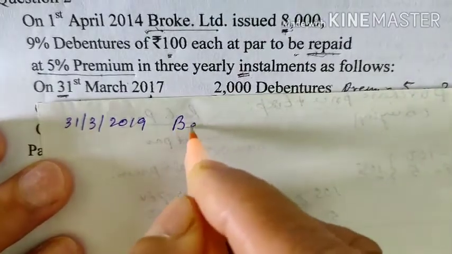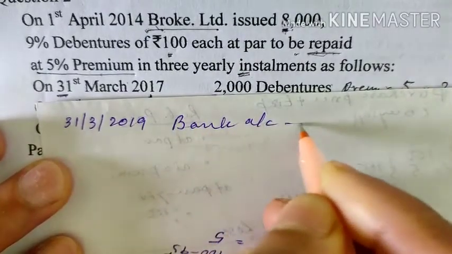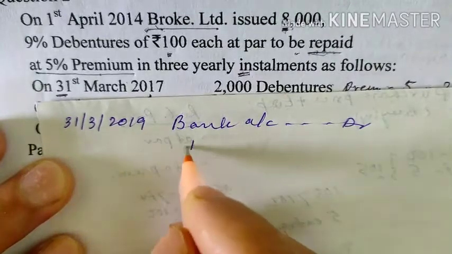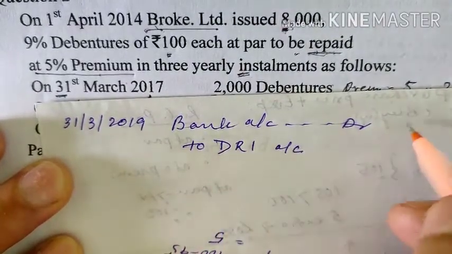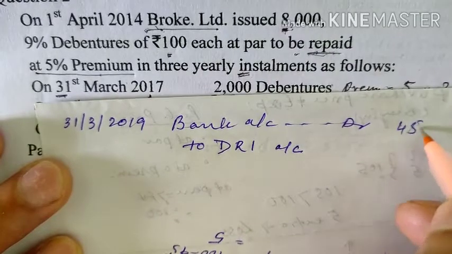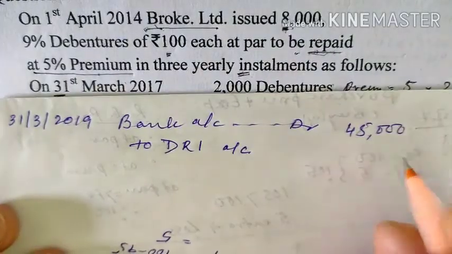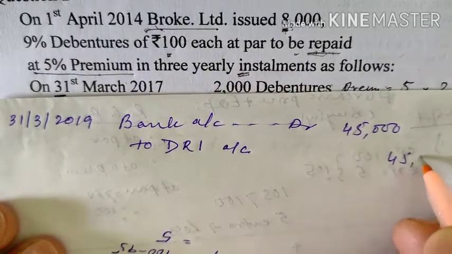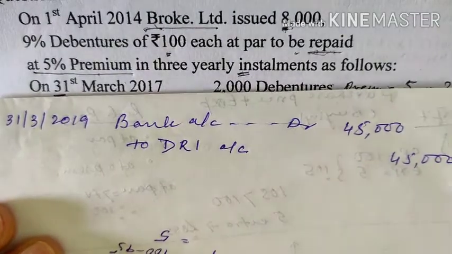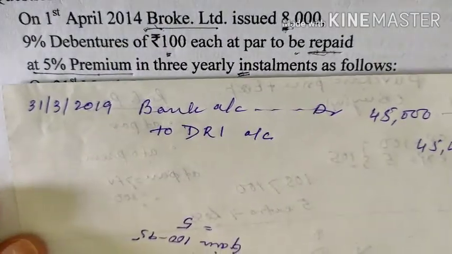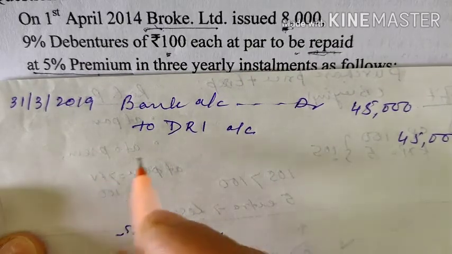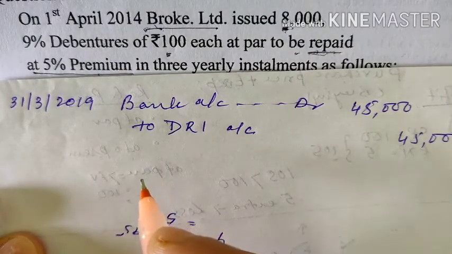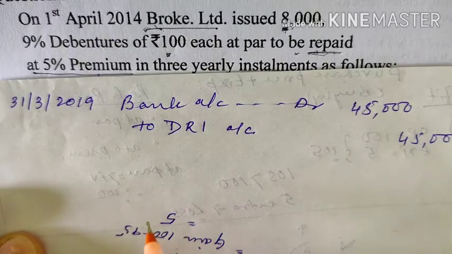Money is coming, so you have bank account debit to debenture redemption investment account. And what is the amount to be realized? 45,000. So here you have 45,000.